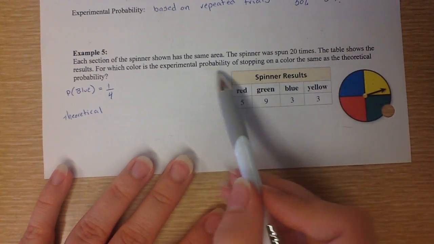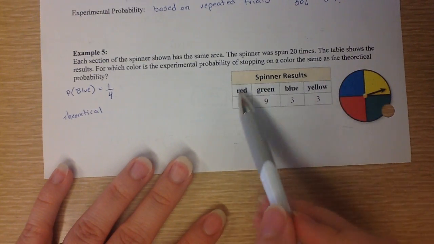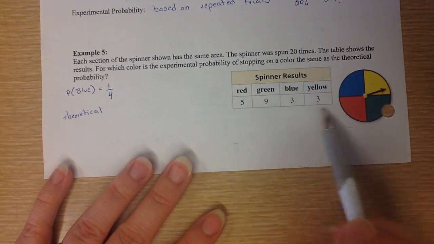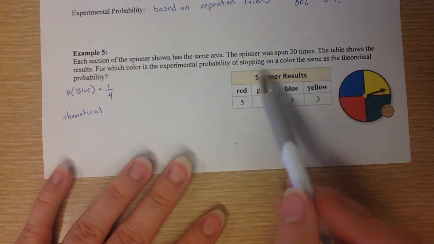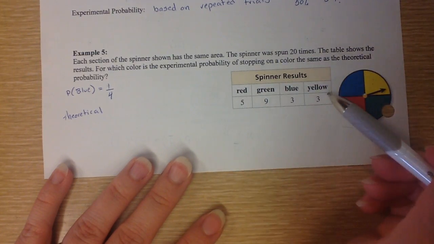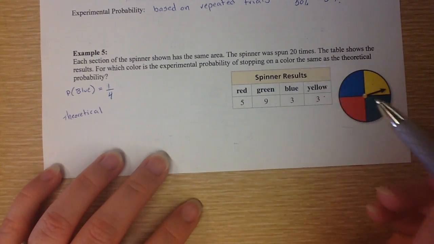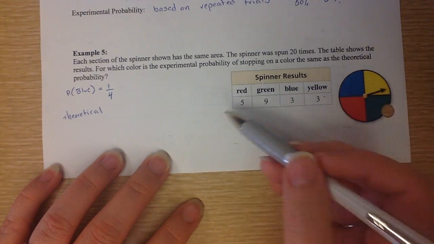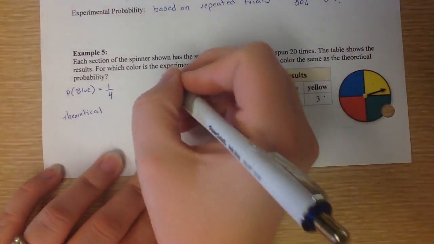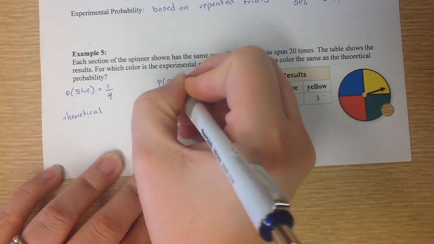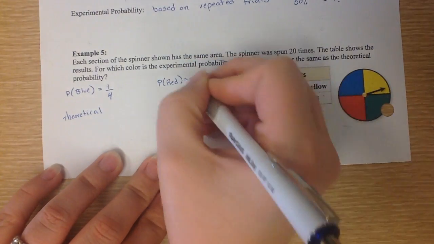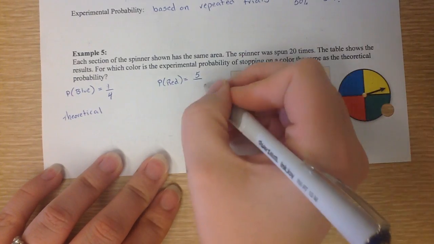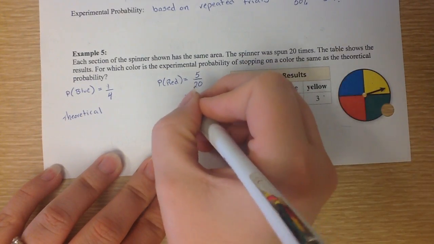So now we want to check for the experimental probability. The experimental probability is going off of the experiment. We spun it 20 times. So again, we want to do the number of successes over the number of trials. So for red, the probability in our experimental was we got 5 red out of the 20 times we spun it.